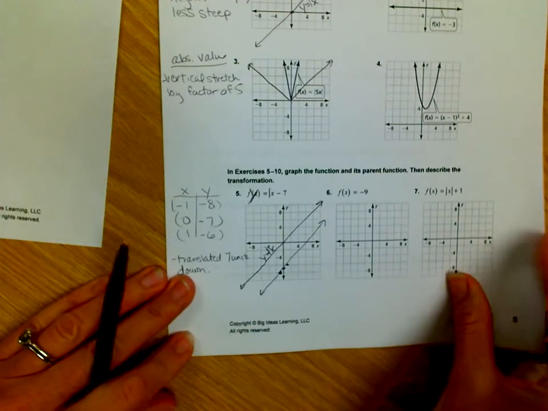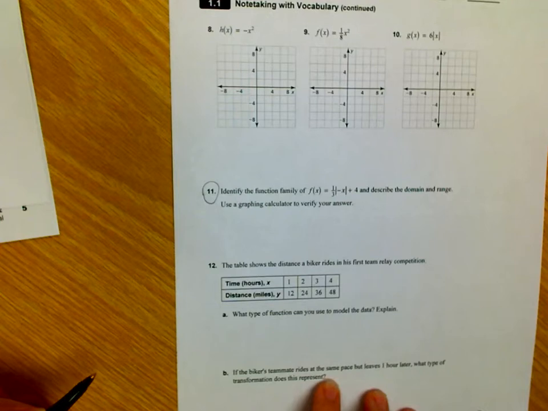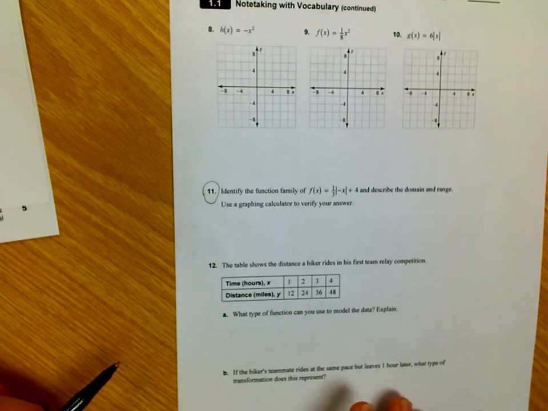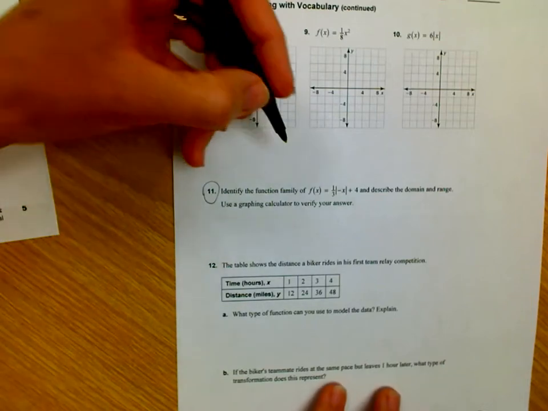If you go to the next page, another example we did was example 11. It says identify the function family of f of x equals 1/3 times the absolute value of -x plus 4 and describe the domain and range. It says to use a graphing calculator to describe your answer.